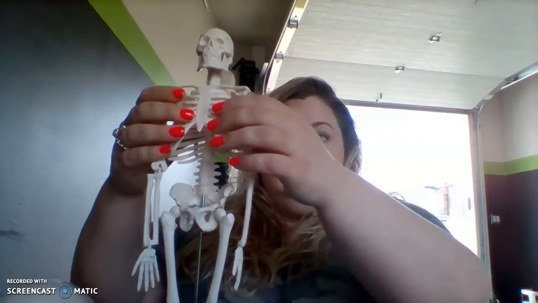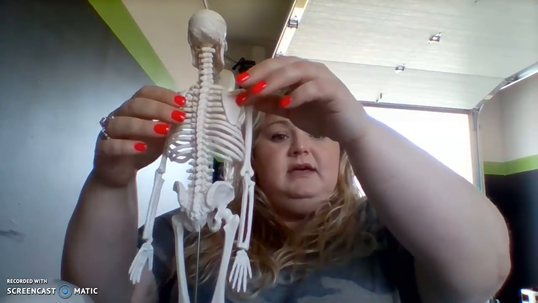Now we will also have the flat bones, which are thin parallel surfaces of compact bone. They protect underlying soft tissue, and the flat bones are present in the roof of the skull, the sternum, the ribs, and the scapula.